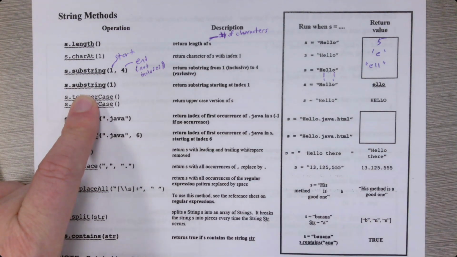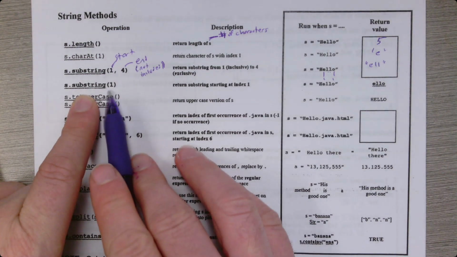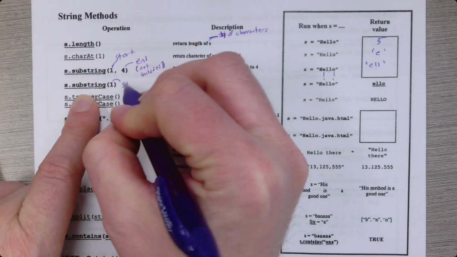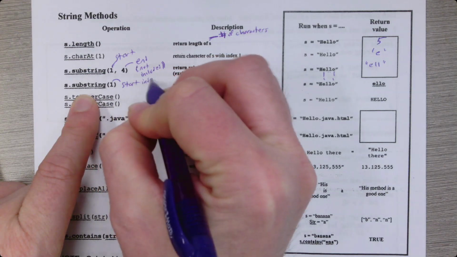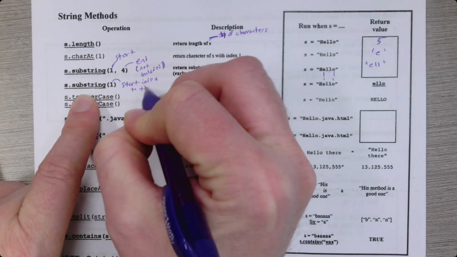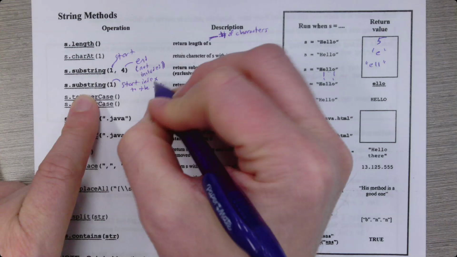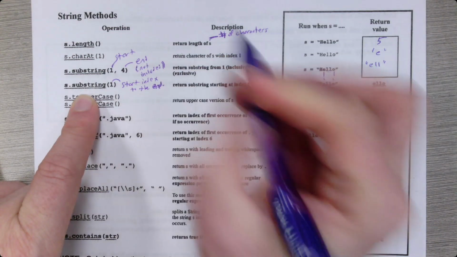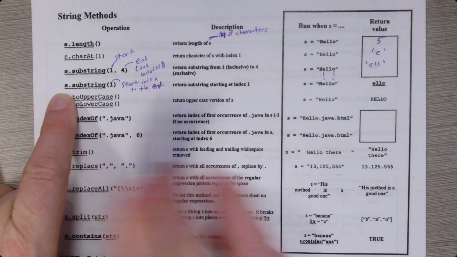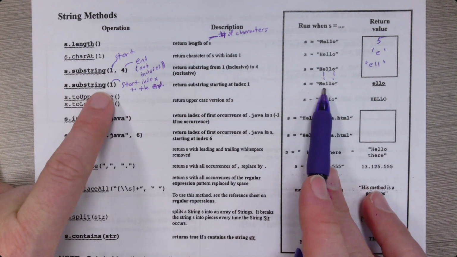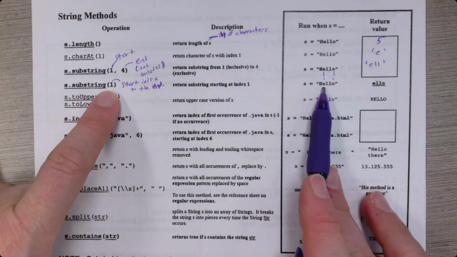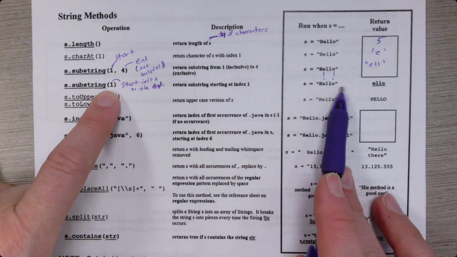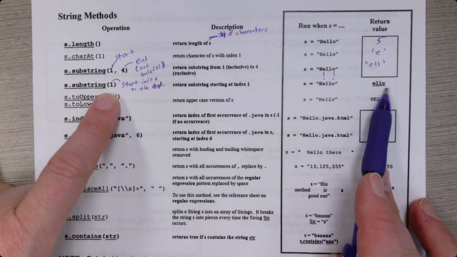There's an overloaded version of substring that just takes the start, and this returns from the starting index to the end of the string. So if I have a string s that says hello, and I'm getting the substring starting at 1, it'll start at the E, but it'll return everything all the way to the end, so ello.